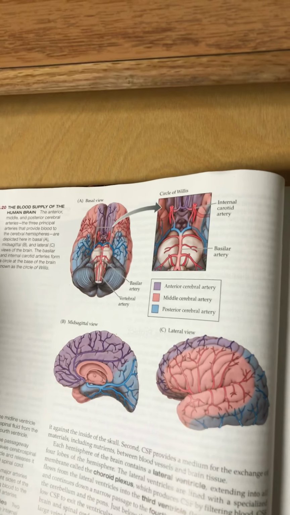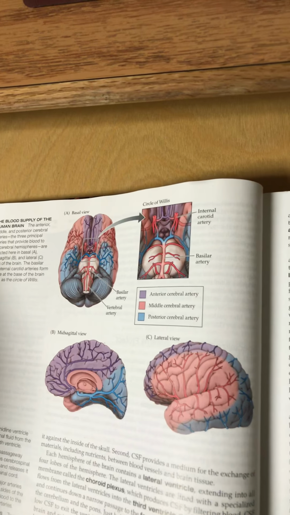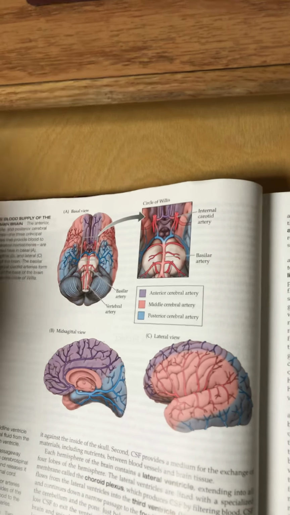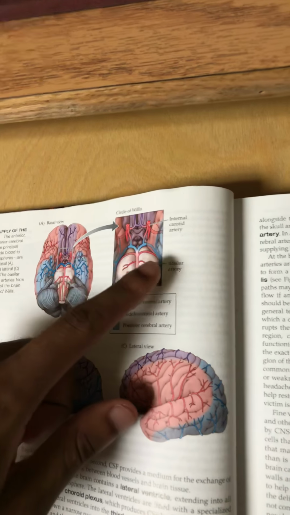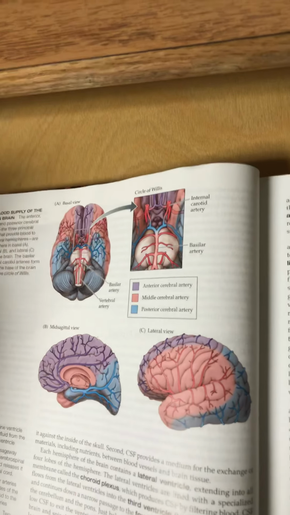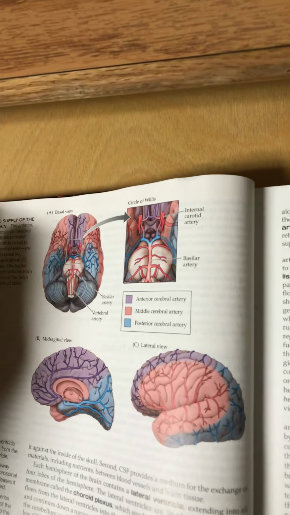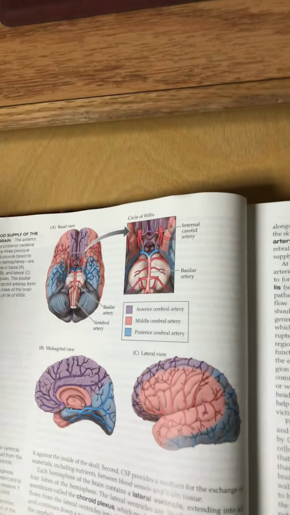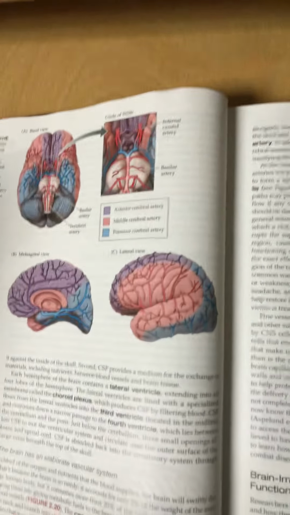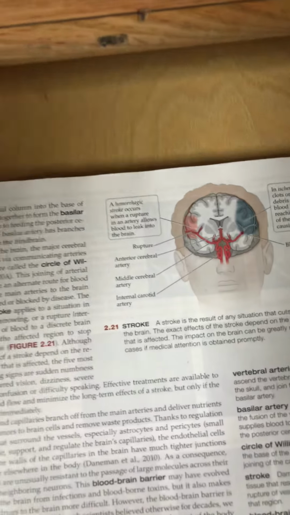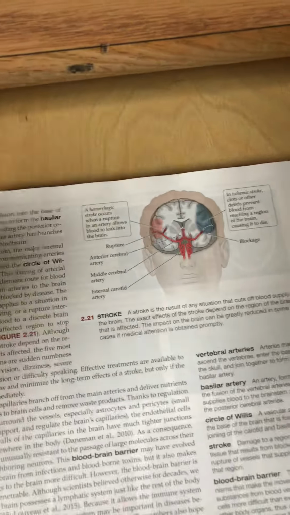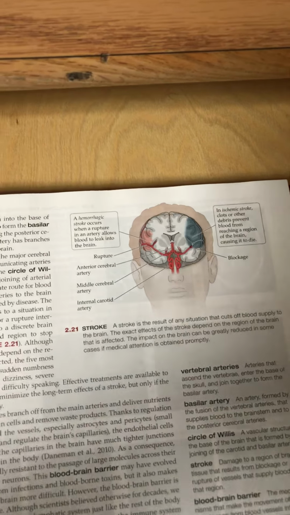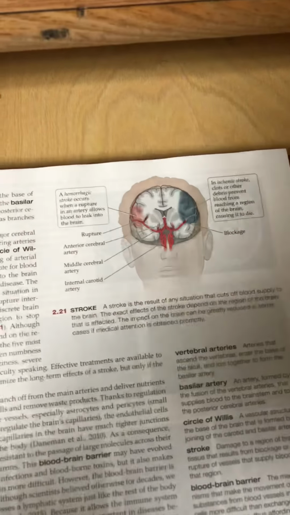So, posterior cerebral arteries give blood to the vertebral arteries, which lead to the circle of Willis, or the basilar artery. The circle of Willis connects the essential arteries, and it helps blood flow if any damage occurs to any artery. This damage is usually known as a stroke, and stroke is basically a cutoff of blood supply to the brain. Usually side effects of this are altered vision, dizziness, headaches, confusion, difficulty speaking.